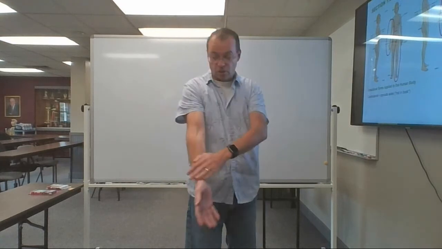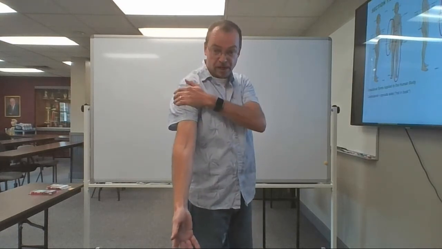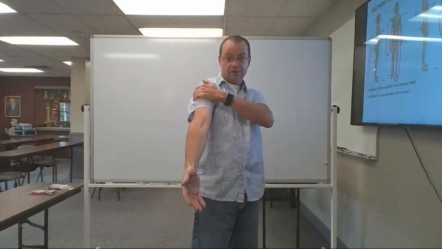So let's look at the upper limb. Let's look at the arm. The closer you are to the shoulder, the more proximal you are. The further away you are from the shoulder, the more distal you are, okay? So this would be my proximal upper limb, my distal upper limb. Proximal leg, distal leg. And we can actually break that down into smaller and smaller regions, okay?